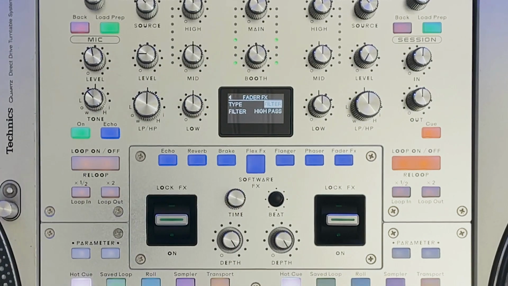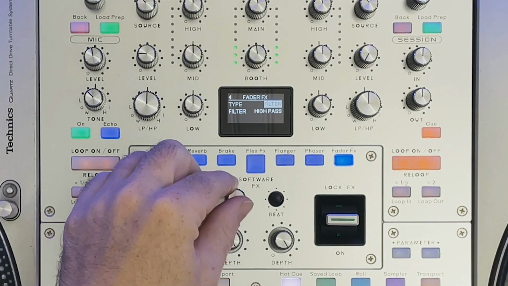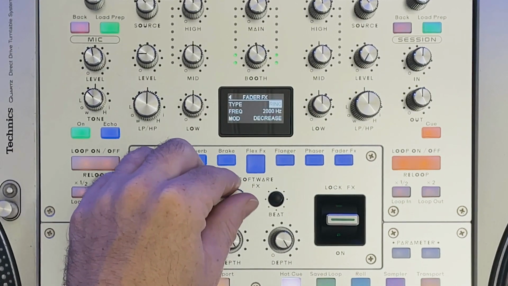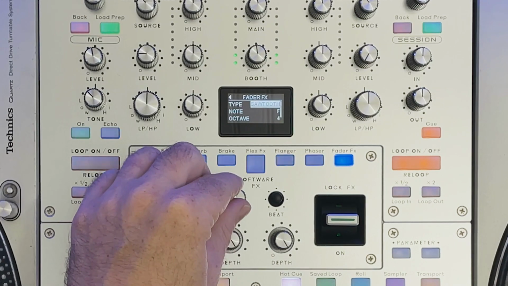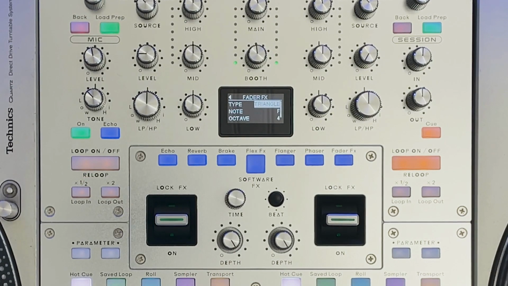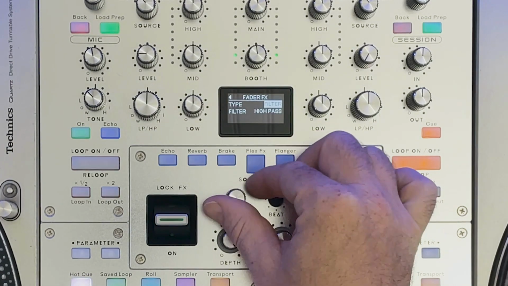So I'm just going to start by just reading them off. So we have filter, roll, pitch, ring. That's a ring modulator. And then the tone generators. We have sine, sawtooth, square, and triangle. So let's take it from the top, shall we?